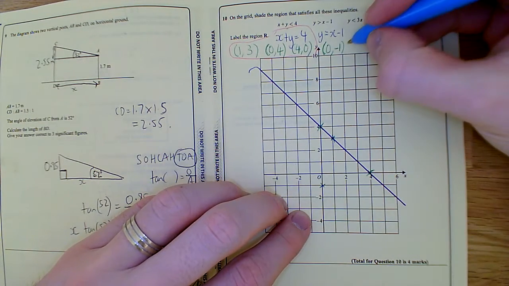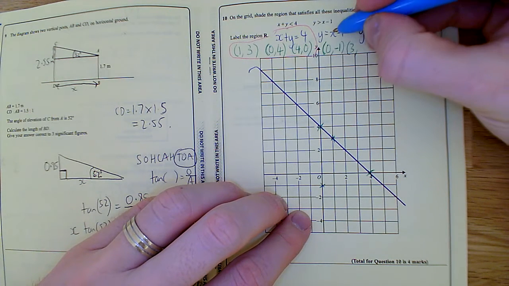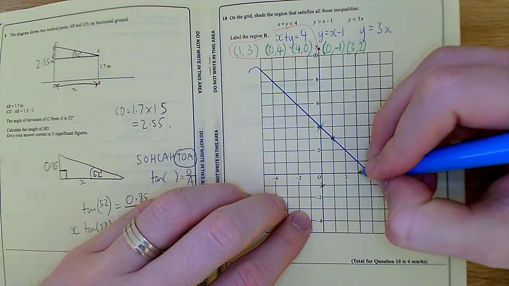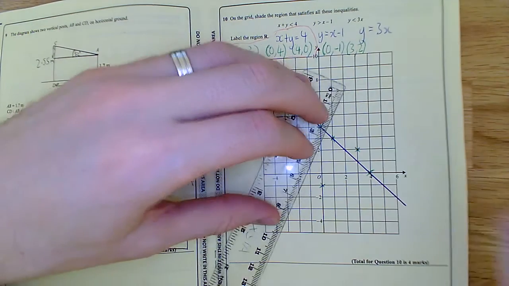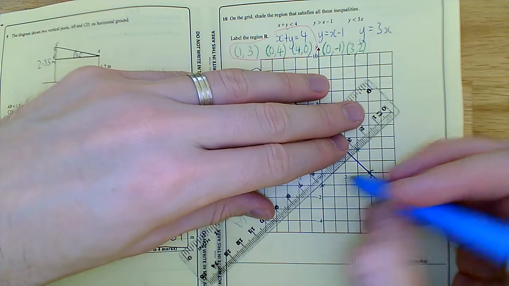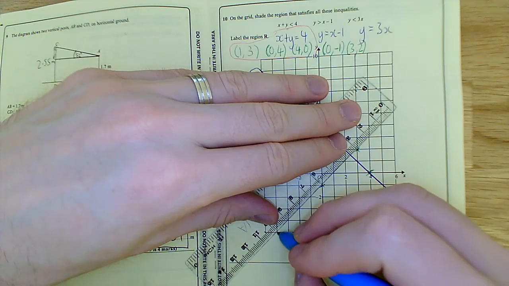So let's say, just to show you it works for anything, let's say we chose x as 3. y is 3 minus 1, y would be 2. So I can plot the point (3, 2). And if I draw this line in, I'm trying to go through these points as accurately as I can.